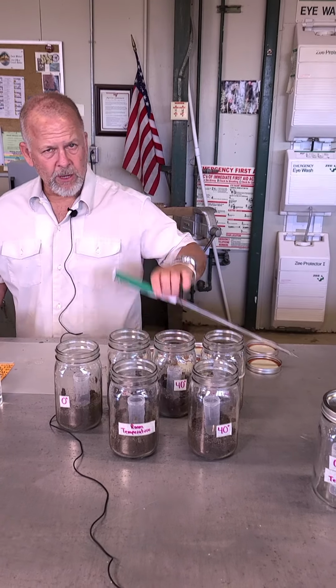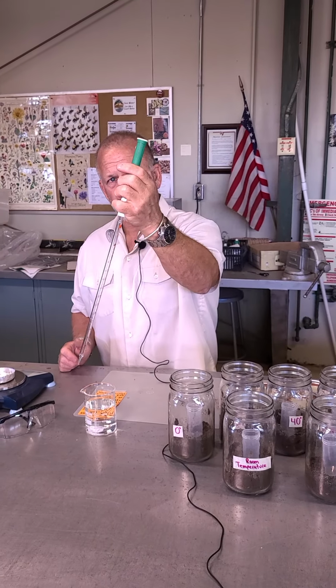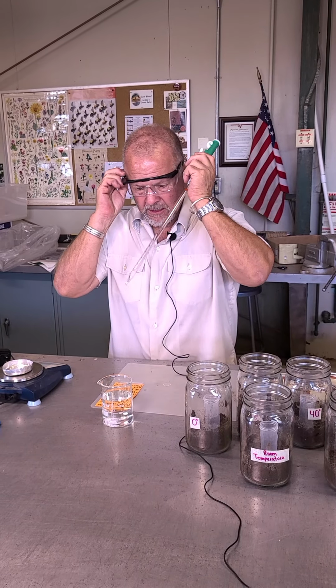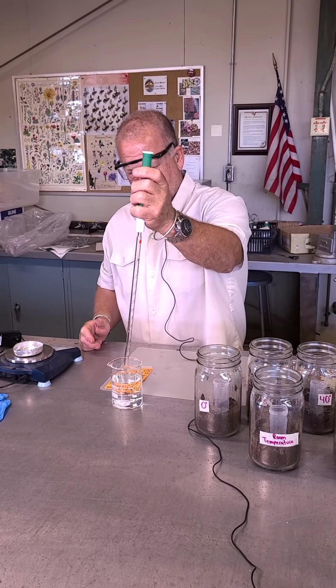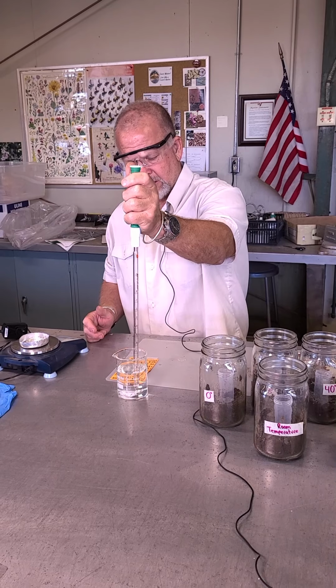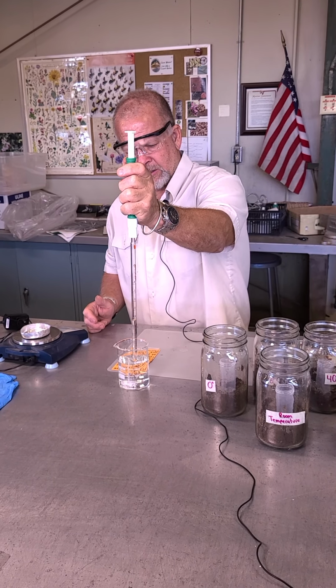What I'm going to do now, we've graduated to a proper size pipette. We had the wrong one before. I'll put my glasses on here just to be safe. This is sodium hydroxide, 1 molar sodium hydroxide. So I'm going to go ahead and fill this thing up. We need to put 14 mils in each one of those. And I'll just go ahead and do the one here.